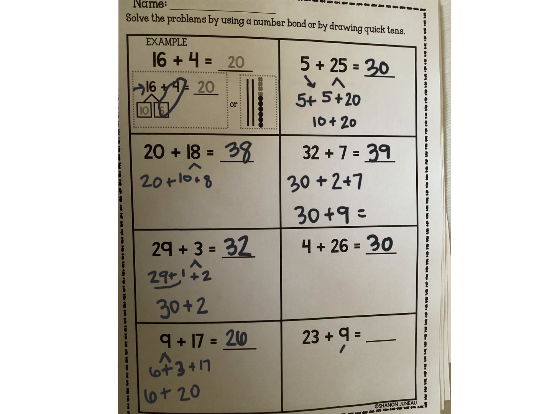And we're on the last problem. We're going to break apart 9. What's 3's 10 friend? 7. So this makes 7 plus 2. And then if I have 23 plus 7, that is 30 plus 2. And what does that equal? 32. Excellent. So we have this side done.